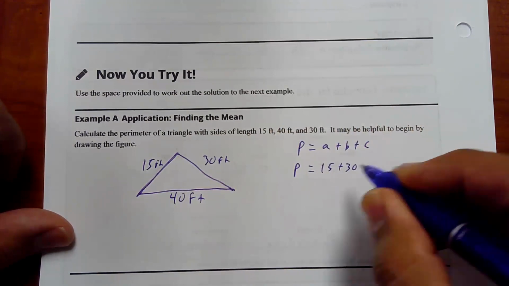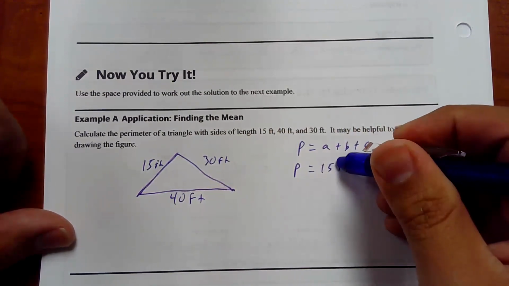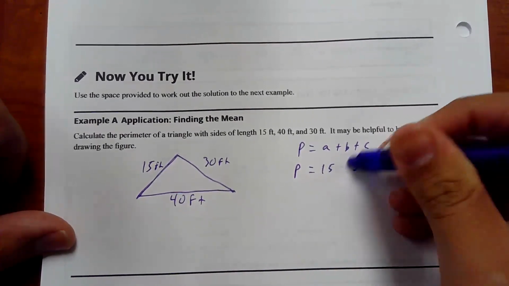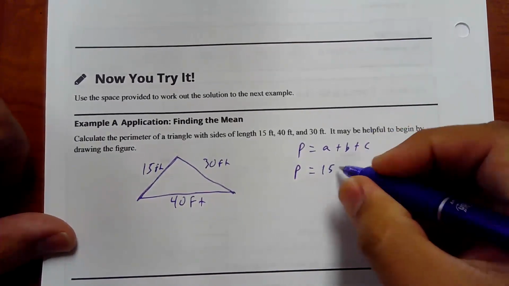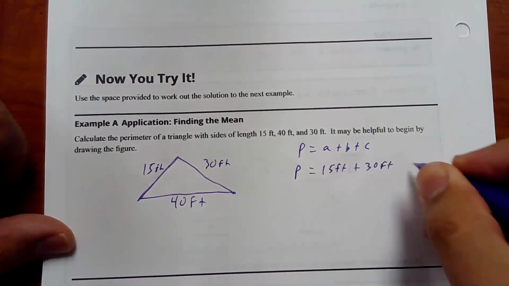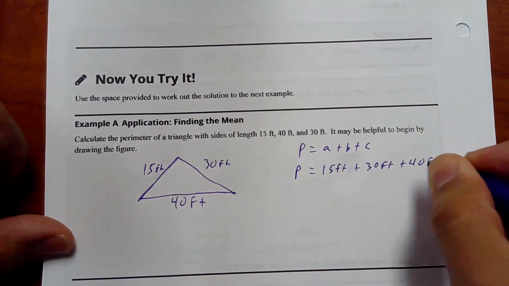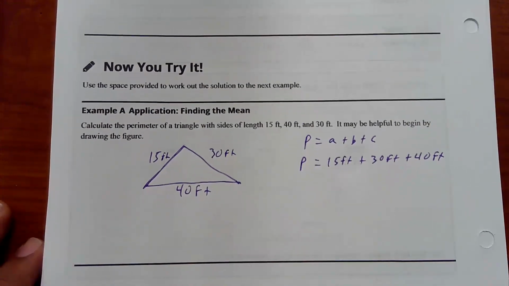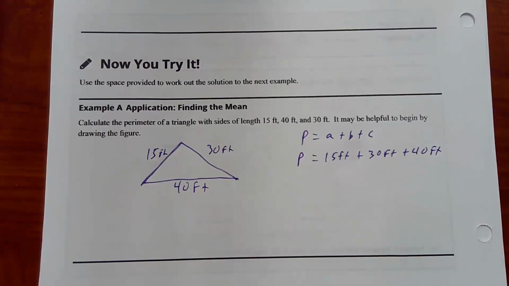It does not matter which one is A, B, and C. At least not here. Anyone have any issues with this? I know we're going slow, but that's the point of the class. We're starting with the basics, working our way up. That way we're all in the same place when we get towards the middle and the end. That way it's not hard right away. Okay, so patience.